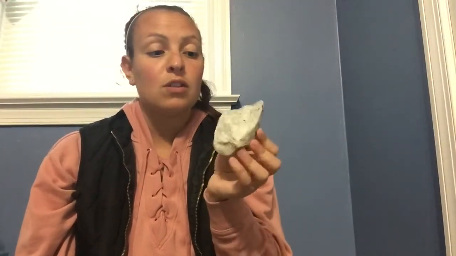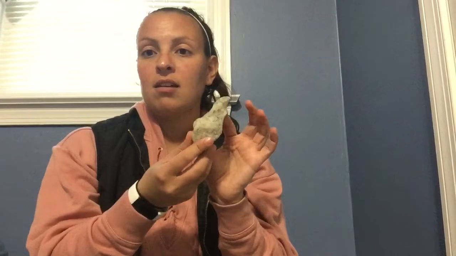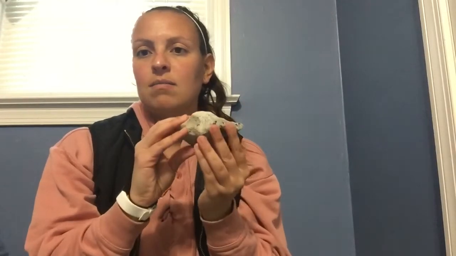When it rains or if you pour some water over this rock, nothing happens. It doesn't need the water. And a rock doesn't breathe. It doesn't need air. So this is not living. It doesn't talk. It doesn't move. It doesn't grow. So it's non-living. This is a non-living thing.